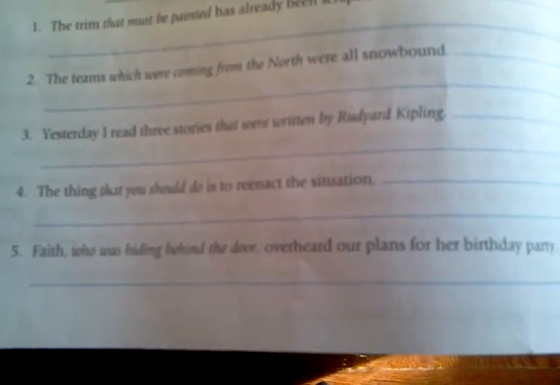Faith, who was hiding behind the door, overheard our plans for her birthday party. Well, if we take away the relative who and the form of be, then we're left with the participial phrase hiding behind the door. And we could say Faith, hiding behind the door, overheard our plans for her birthday party.